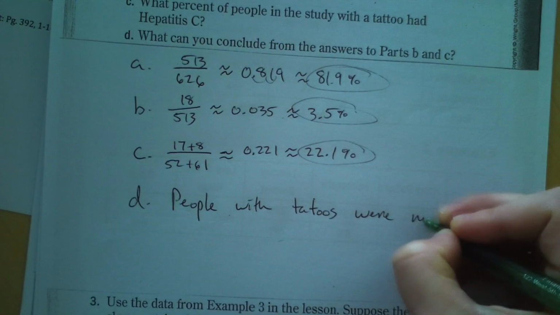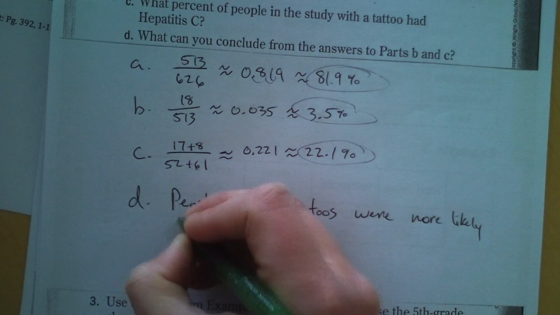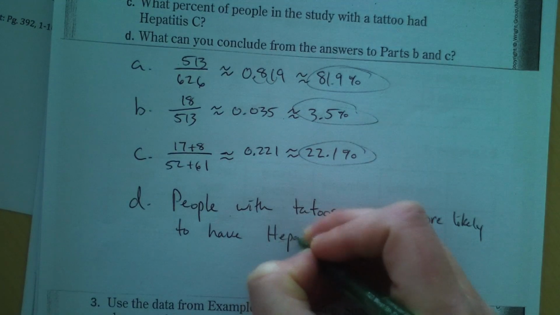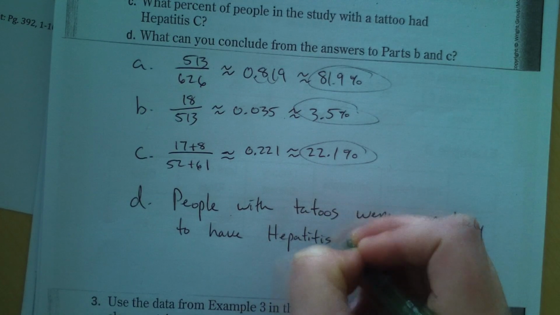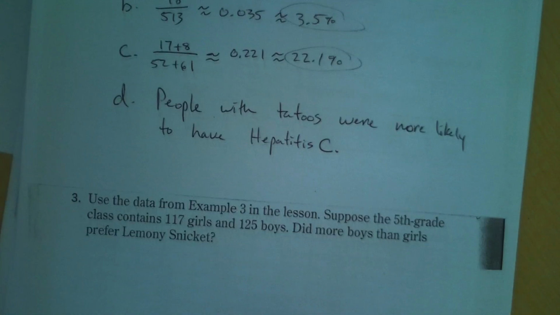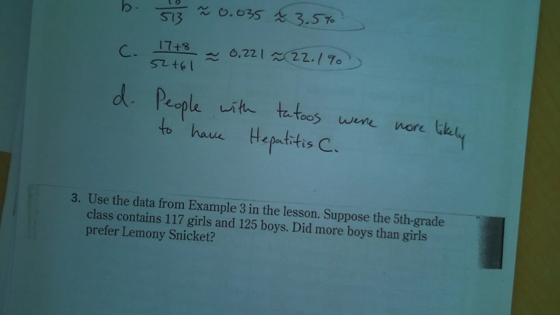So to figure out their actual specific numbers that preferred one or the other, you would take your total girls number, the 117 times your girls percentage as a decimal, so times 0.28, and then you do the same thing for the boys, so your total boys number, 125, times your boys percentage, 0.23. So 117 times 0.28 is 32.76. 125 times 0.23 is 28.75.